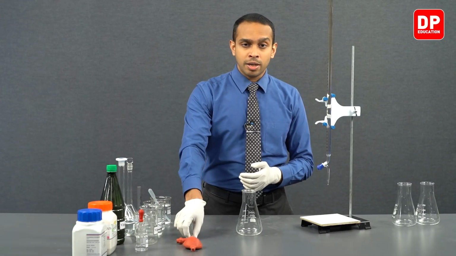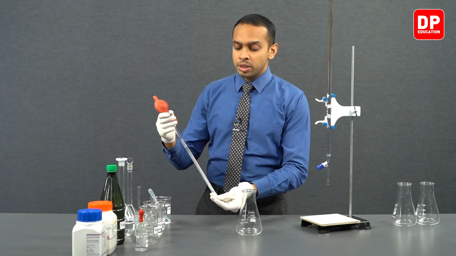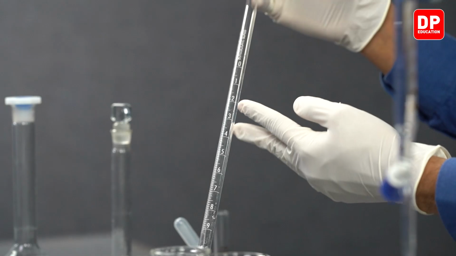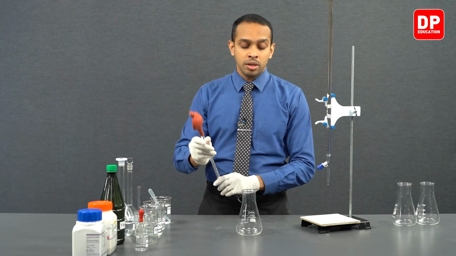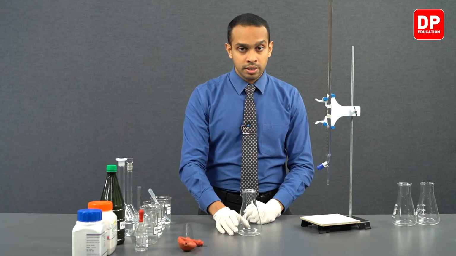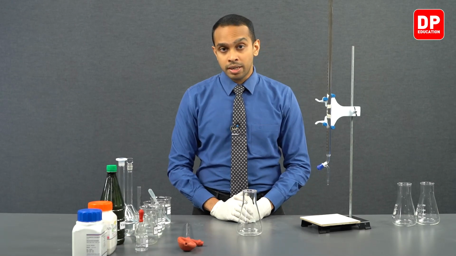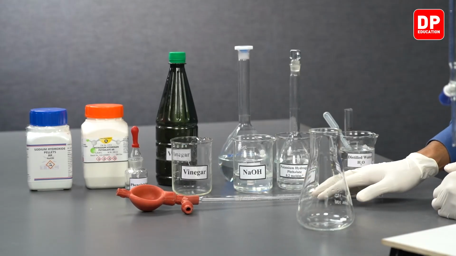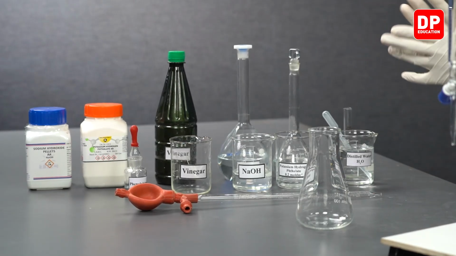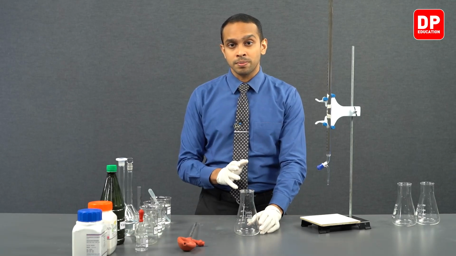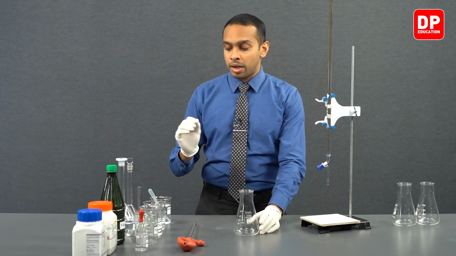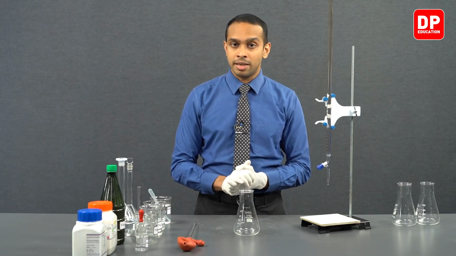To measure the vinegar very accurately, we are going to use a volumetric pipette and measure exactly 5 cubic centimeters of vinegar, and transfer that amount into our titration flask. Then we can proceed to add 10 cubic centimeters of water. When you are measuring the vinegar, you have to use very precise measuring equipment, because we need to make sure the amount of vinegar that we take into the titration flask is a constant. When adding water, you can use a measuring cylinder.